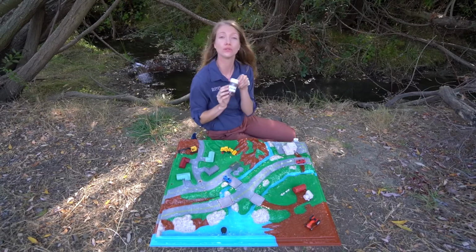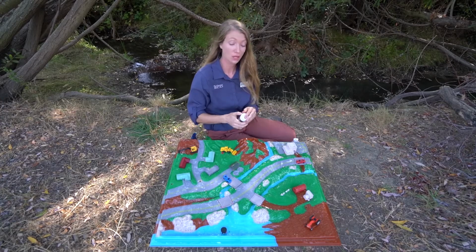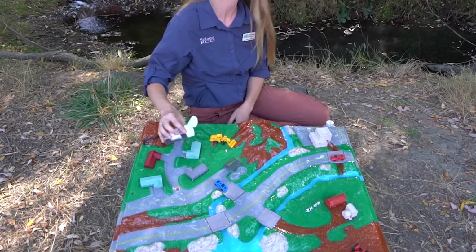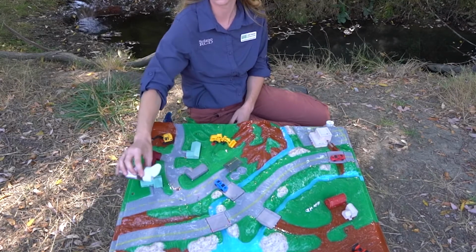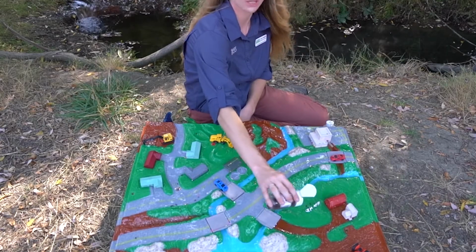We are going to use chocolate sprinkles to represent dog waste. Lots of dog waste at the park, so I'm gonna add it there. I also see dog waste on our streets and some cow manure.